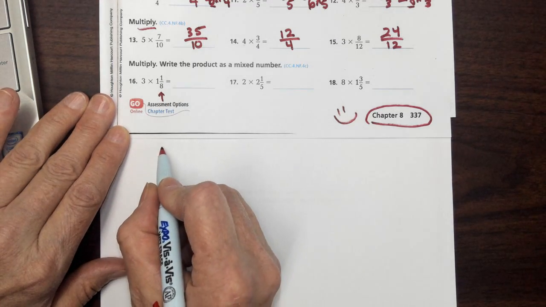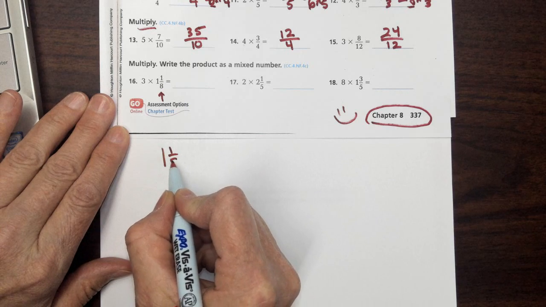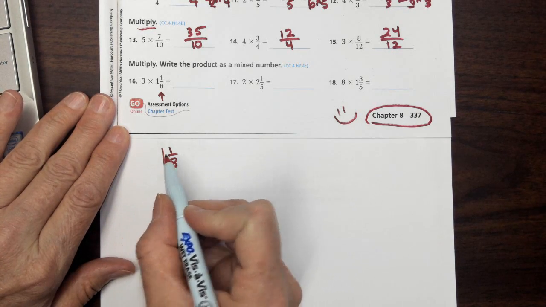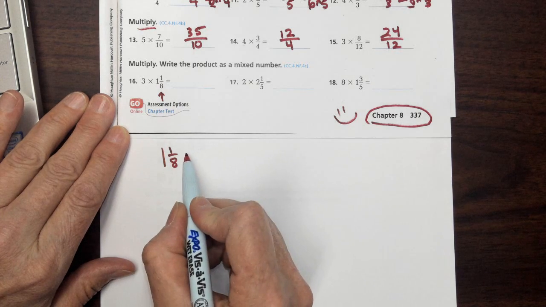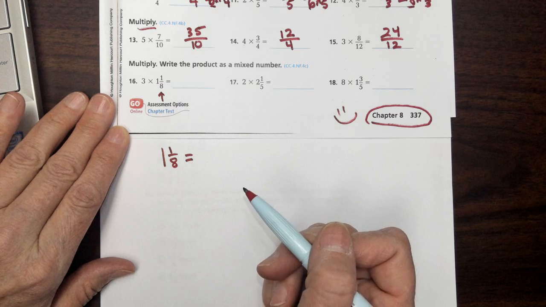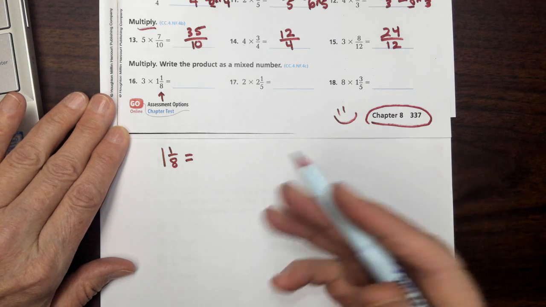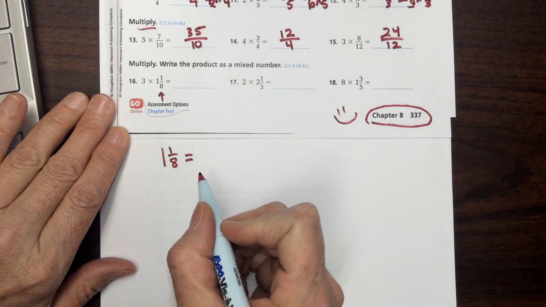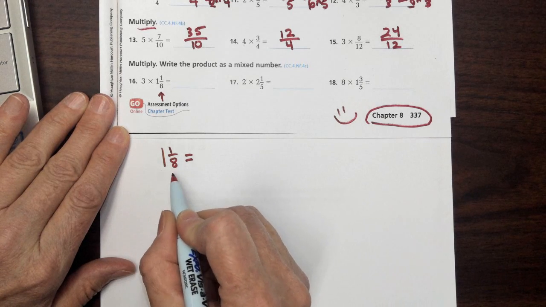So the thing that some of you, I think, are struggling with, a couple of you have let me know, is changing this to a fraction. And it's been a little while since we did it. It was a little bit before we got out of school, and then we've been out for a couple weeks, and it's probably not fresh in your memory. So let's look at this.